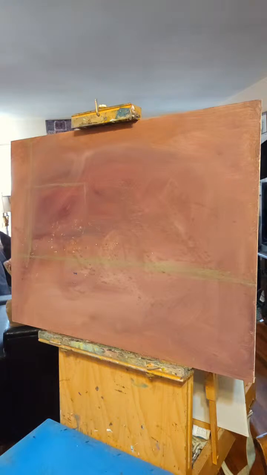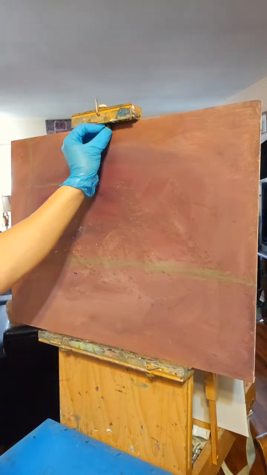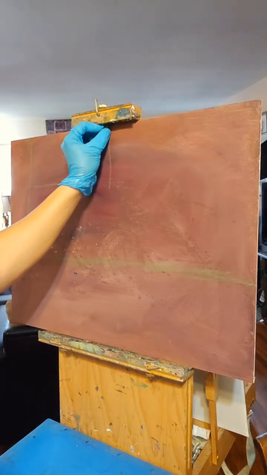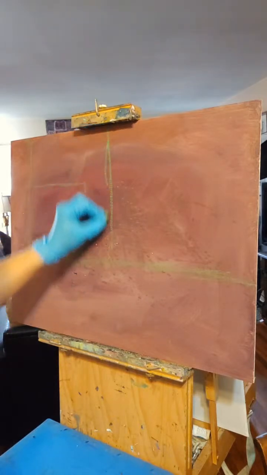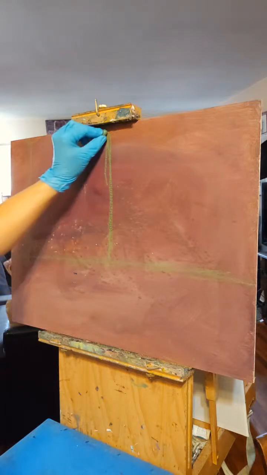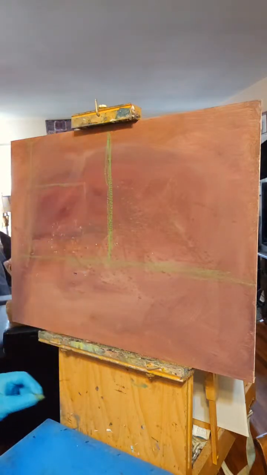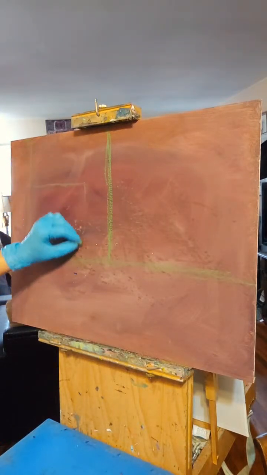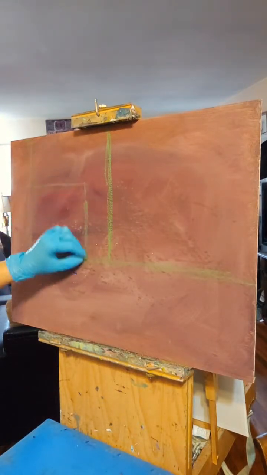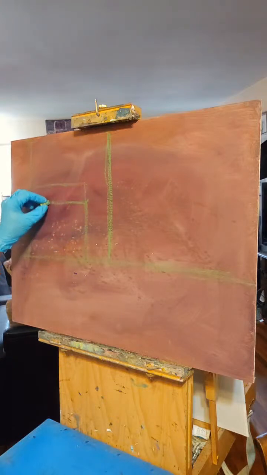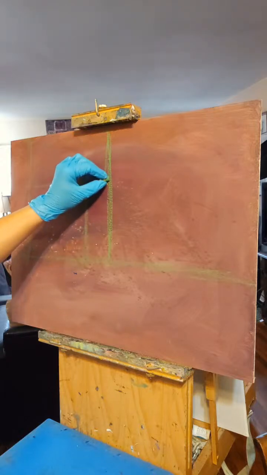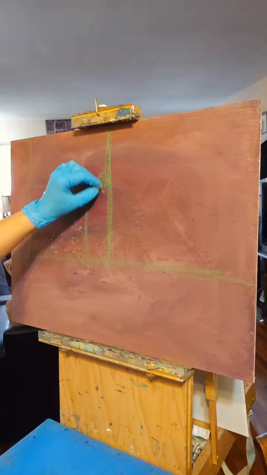I want to create this sensation of space, of minimal space between our figures here. Do this window within a window type action here. Got a nice little square. Gonna do this. Maybe make this part smaller. Get the size of our figure right here.